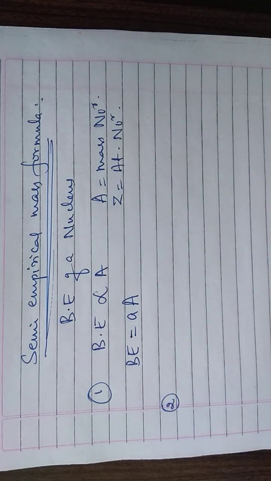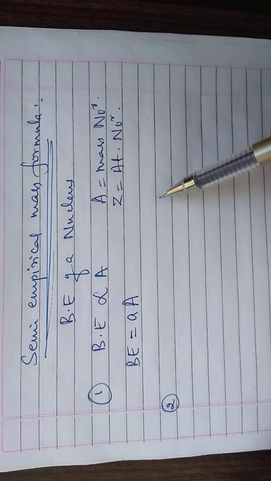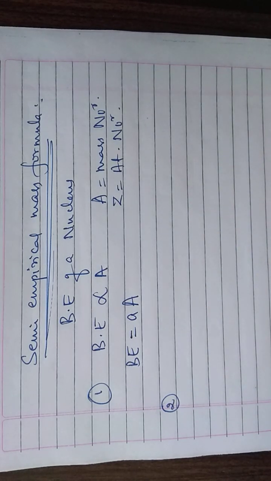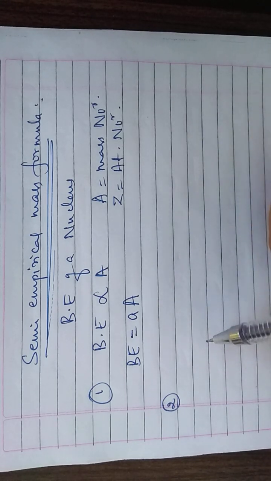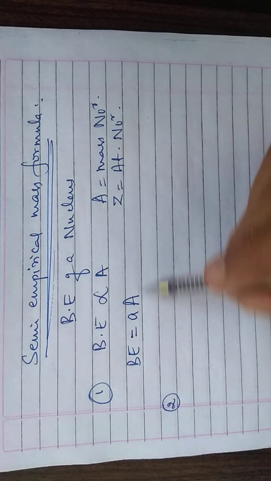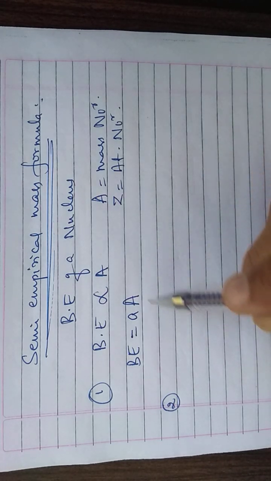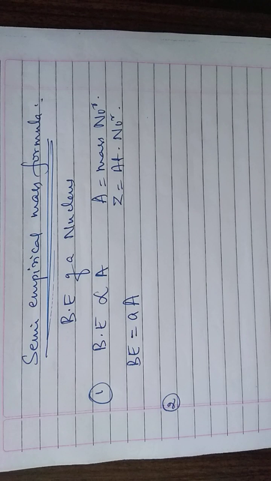Second point, number two. The binding energy depends even on the surface nucleons. If the number of nucleons on the surface is more and more, then the binding energy goes on decreasing. If the nucleons are present well inside the nucleus instead of on the surface, the binding energy is going to increase. But the binding energy decreases as nucleons are present on the surface of a nucleus.